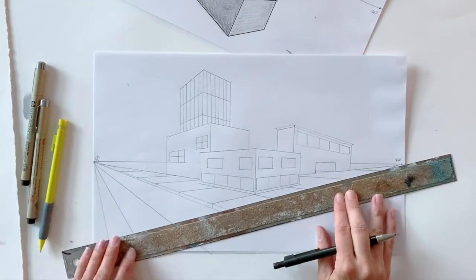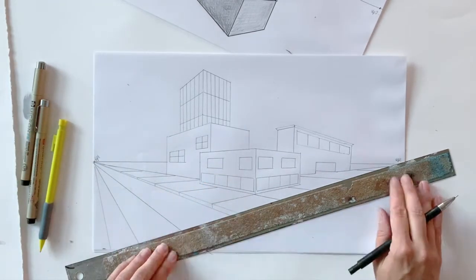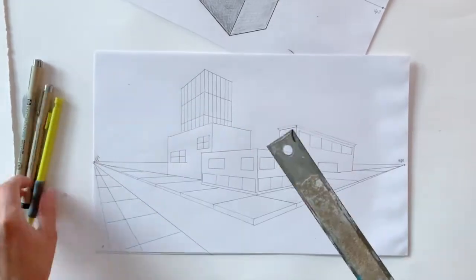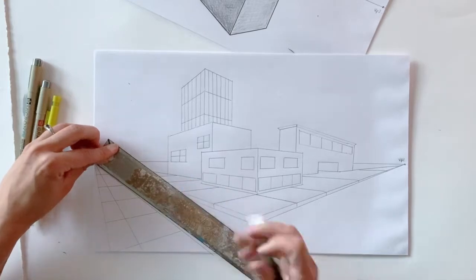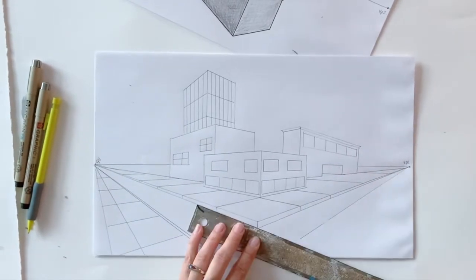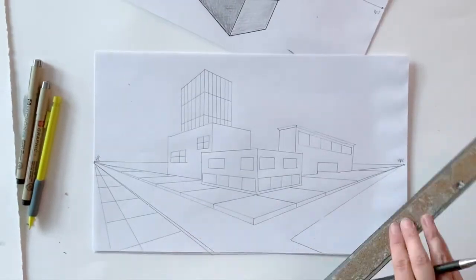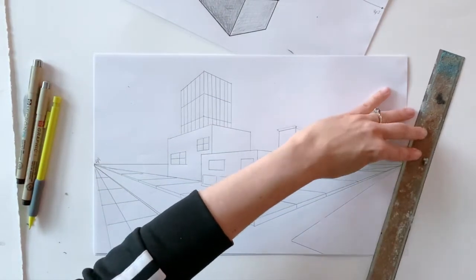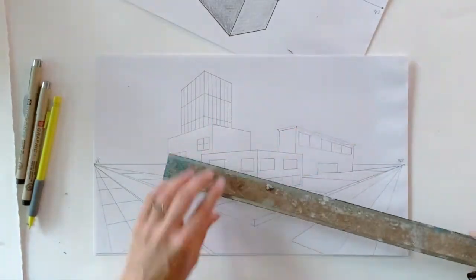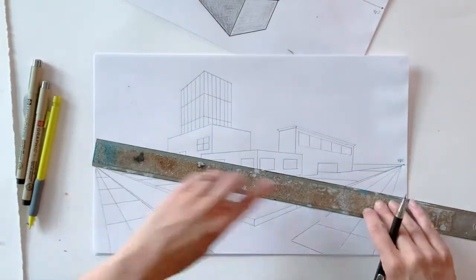So I've decided to fill in this outside section with sort of like a pedestrian walkway. And I'm kind of making that perspective grid that I showed in the part 1 video. So this would be sort of like where people could walk. And if you like, you could draw trees or people or any other details that you like.